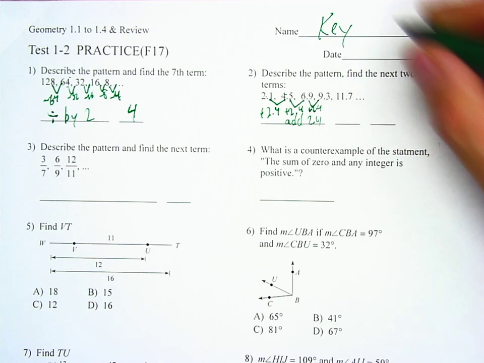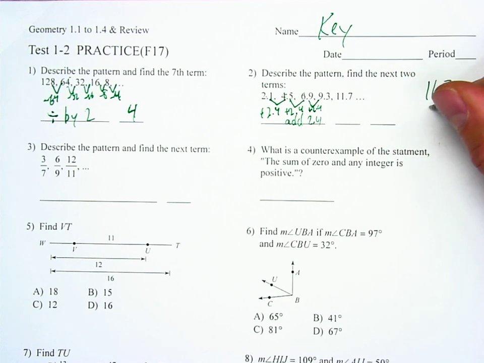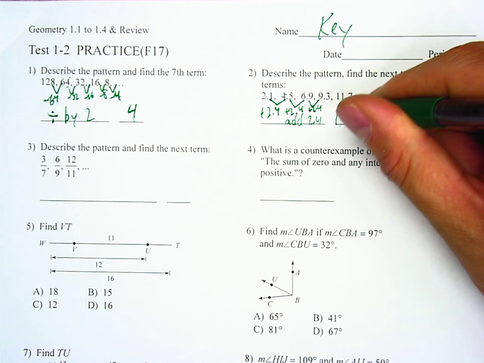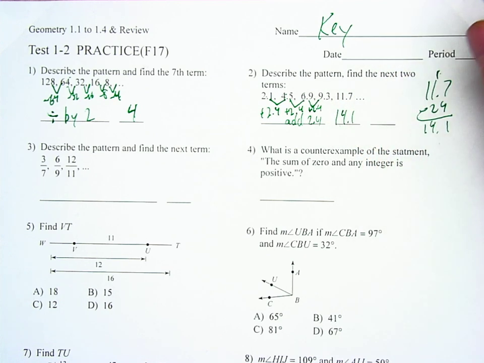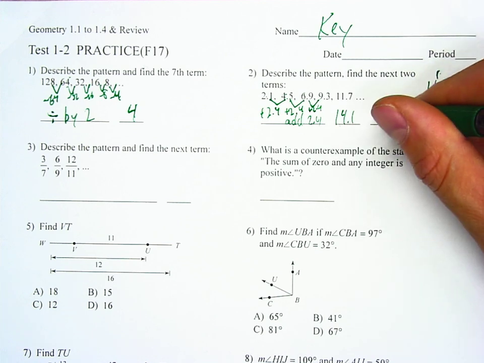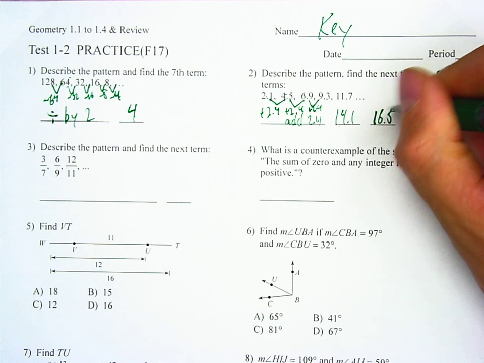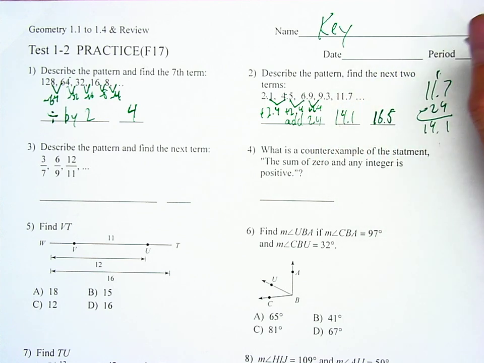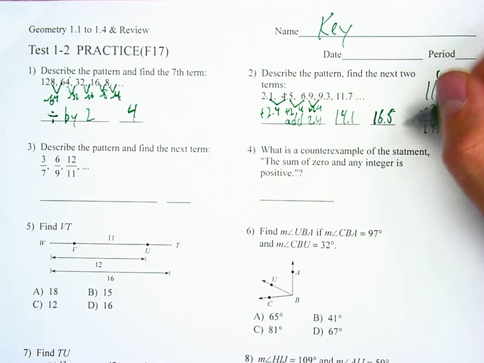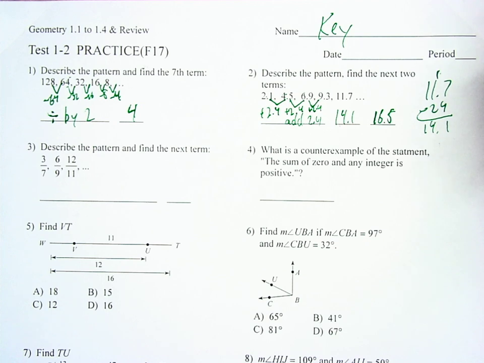So 11 7/10 plus 2 and 4/10 makes 14 and 1/10. And then 14 and 1/10 plus 2 and 4/10 makes 16 and 5/10, because 4 plus 1 is 5, and 2 plus 14 is 16. Take your time on this. You don't have to go quick with these patterns.